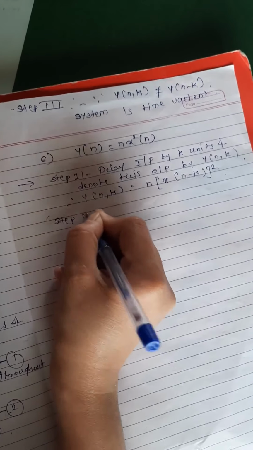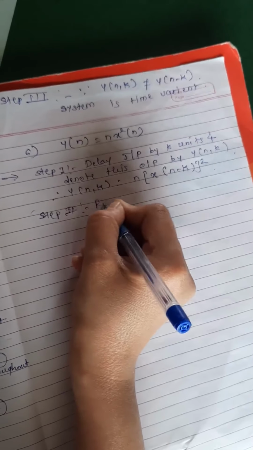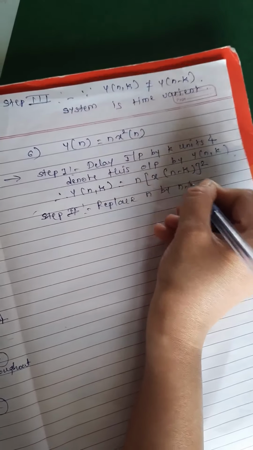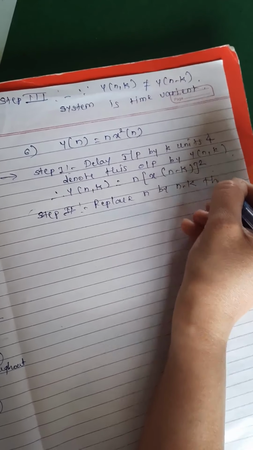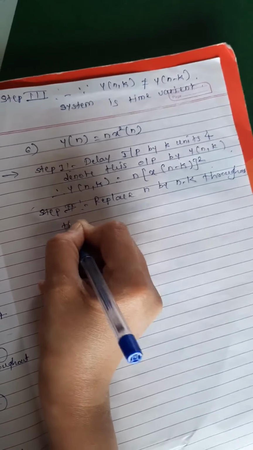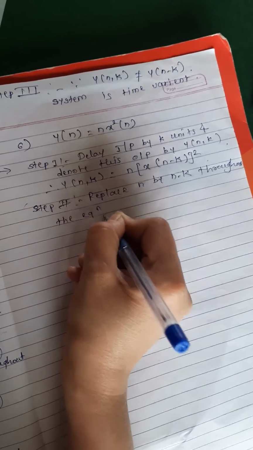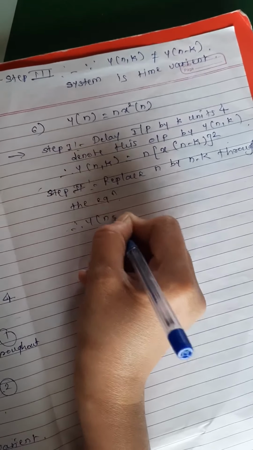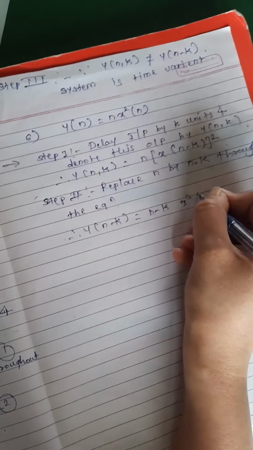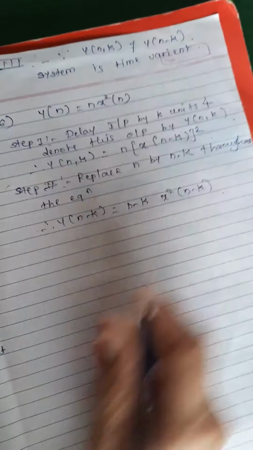Step 2 is replace n by n minus k throughout the equation. So y of n minus k is equal to n minus k into x square of n minus k.